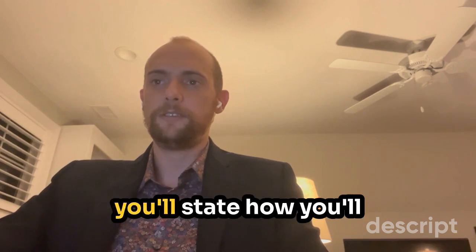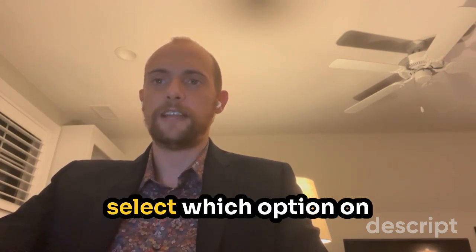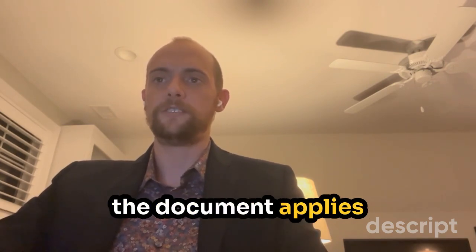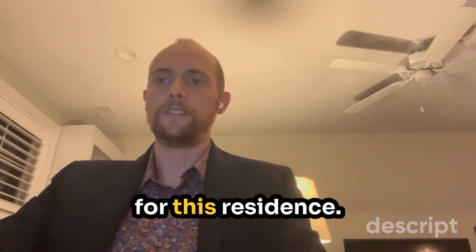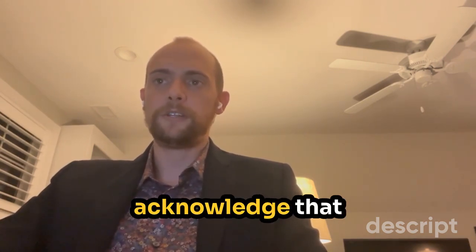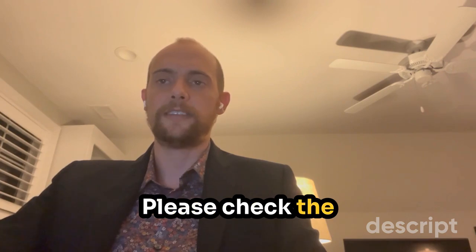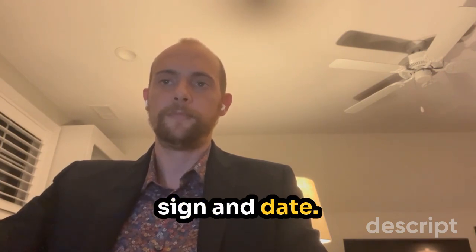In this document, you'll state how you'll occupy this residence. In this section, you'll select which option on the document applies to you for occupancy for this residence. Appraisal receipt. This requires you to acknowledge that you received a copy of any appraisal report for this loan. Please check the applicable box, sign and date.